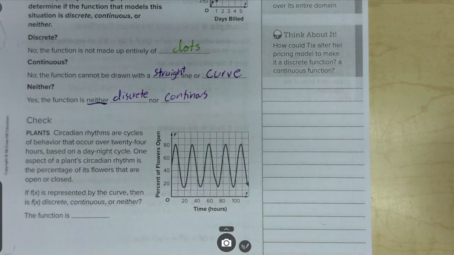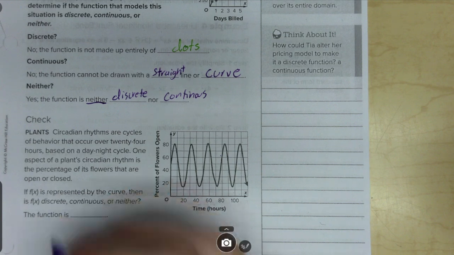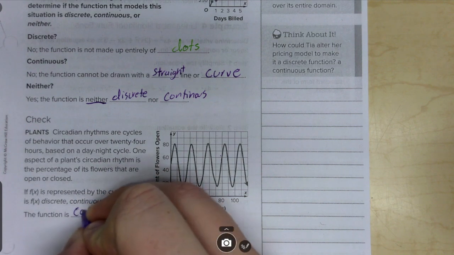Plant circadian rhythms are cycles of behaviors that occur over 24 hours based on a day-night cycle. One aspect of a plant's circadian rhythm is the percentage of its flowers that are open or closed. F of x is represented by the curve. Is f of x discrete, continuous, or neither? Take a pause for a moment and figure it out. Since this is drawn with a single curve, this is going to be continuous.